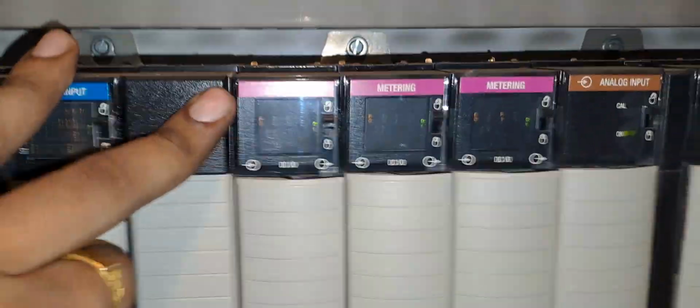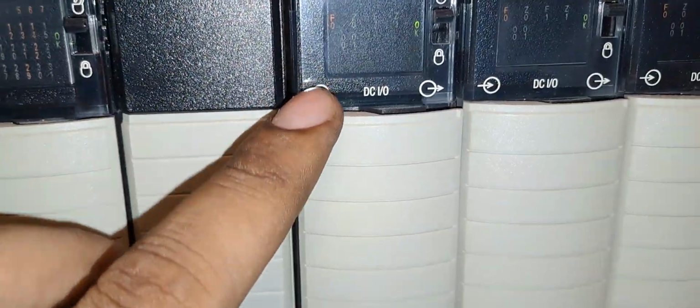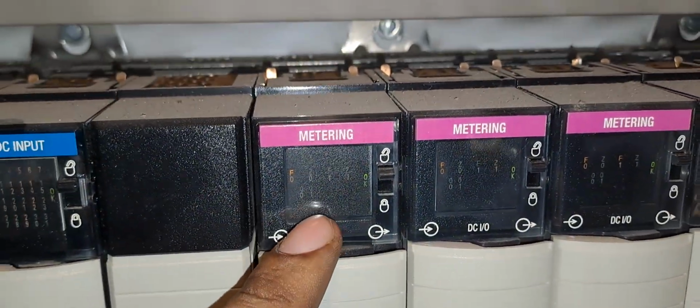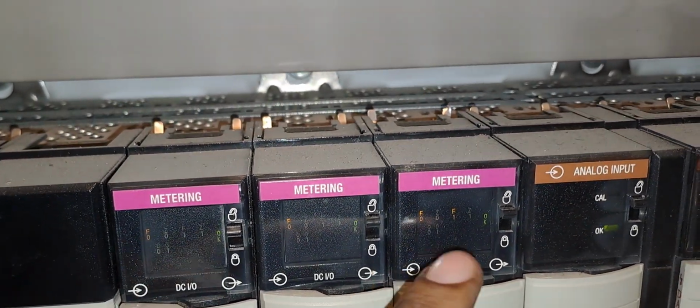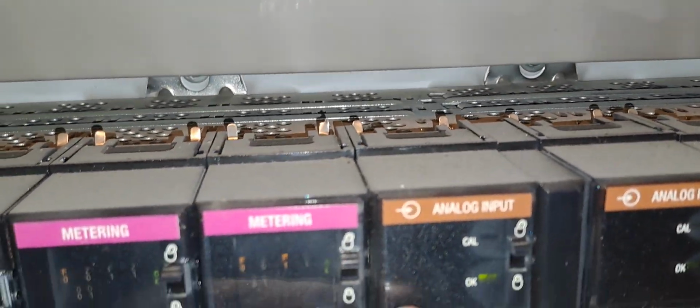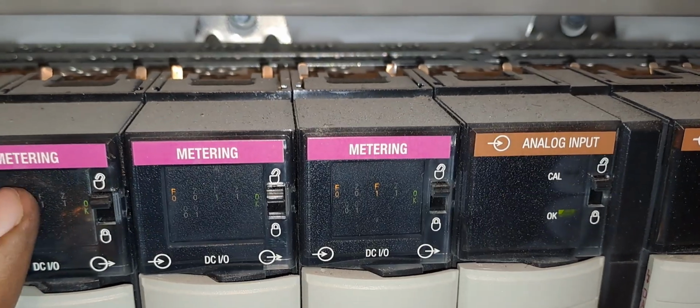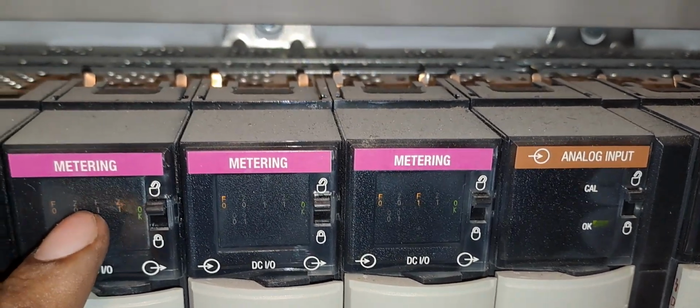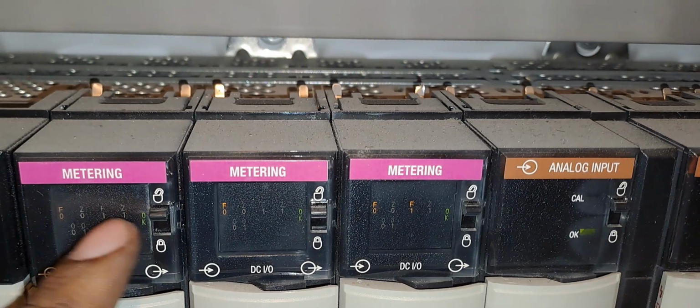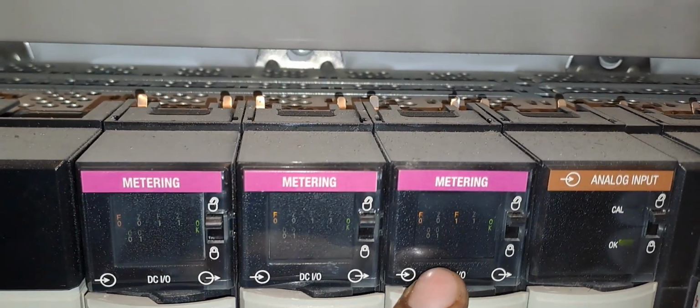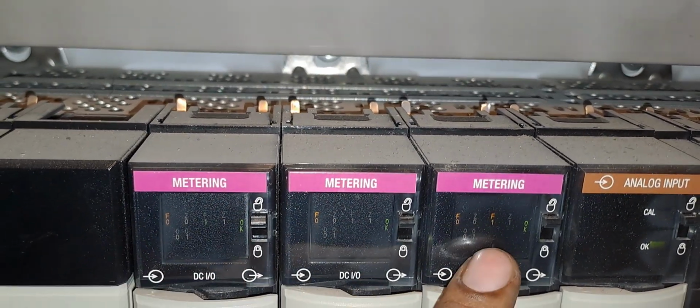This is a special card called the metering card. I am not going to discuss this card in this video. It is an advanced subject, and this video is a basic topic. I will make a separate video for these cards.